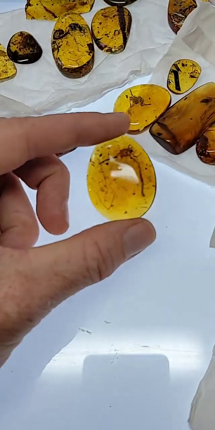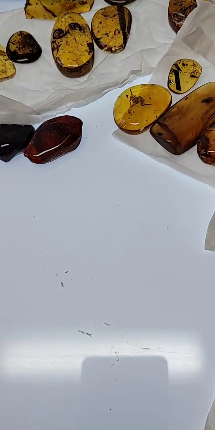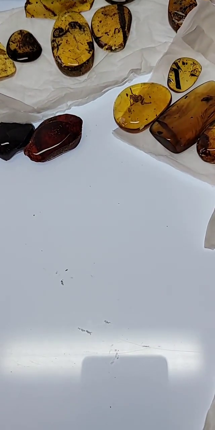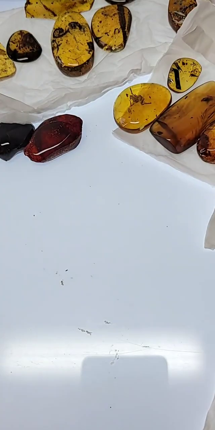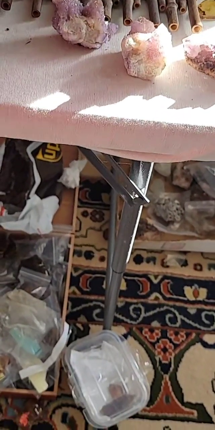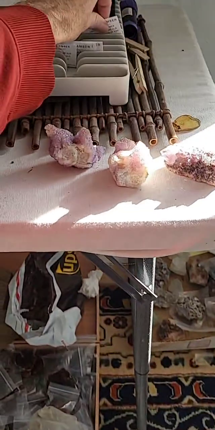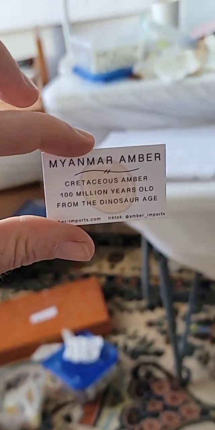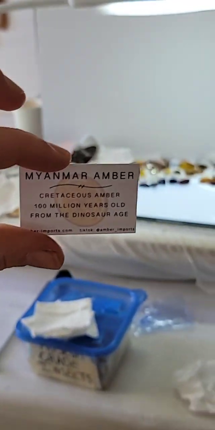This amber is from Myanmar. So this amber is, let me get a card for you guys. Pocho, we are busy unboxing the new shipment from Myanmar. So this is all Myanmar amber, you guys. Myanmar amber, 100 million years old, and we got a museum grade shipment.